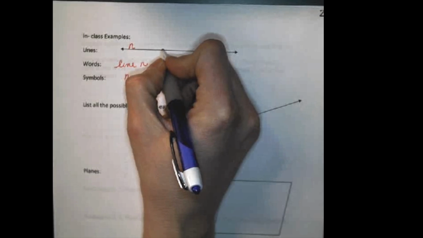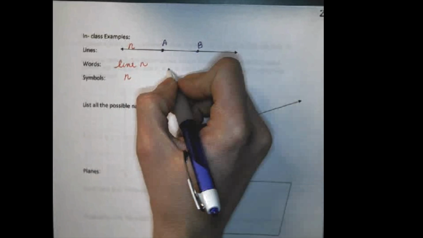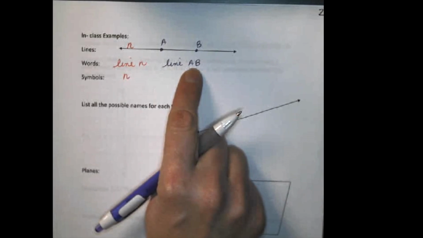You can also name a line using 2 points. So if I have 2 points on my line, such as point A and point B, I can also call this line AB. Notice I write the AB with no symbol above it. That's because this is how I would speak the name in words.